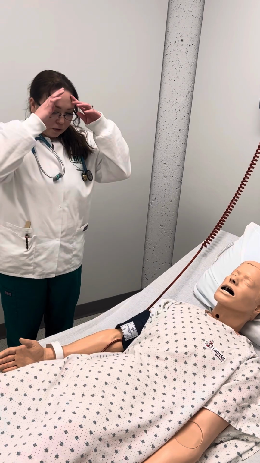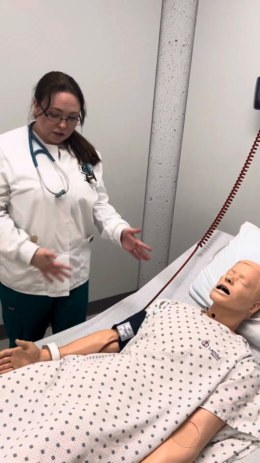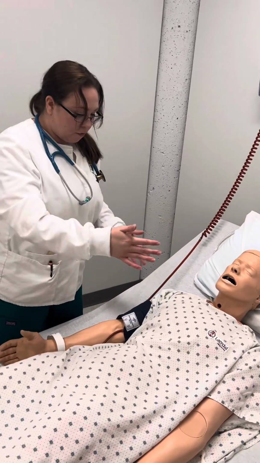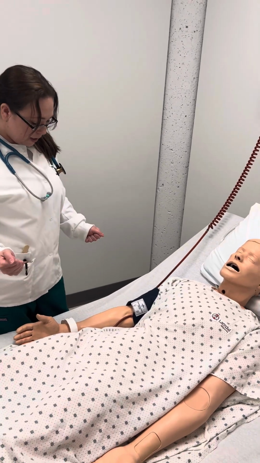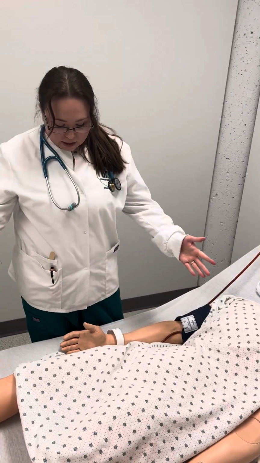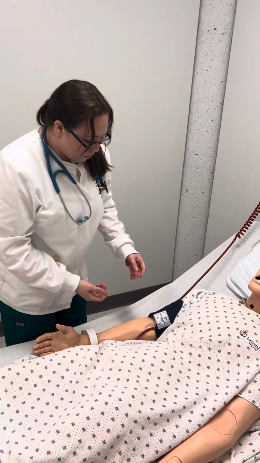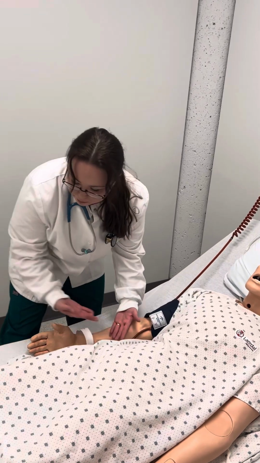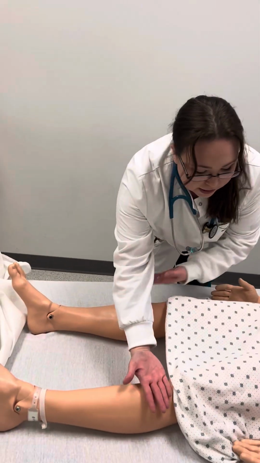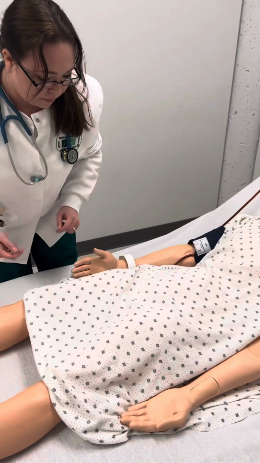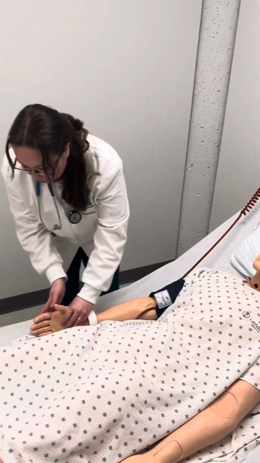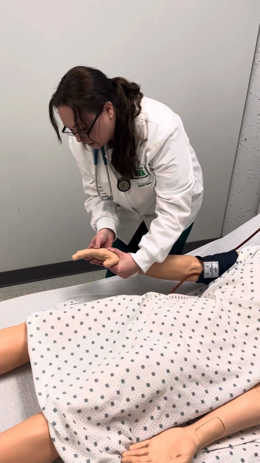Next, I'm going to assess my patient's extremities. The patient's overall skin color is normal to their ethnicity. Hair is distributed evenly. I am going to assess my patient's temperature with the backs of my hand, and the temperature seems to be warm. Next, I'm going to assess my patient's fingernails. The fingernails are clean and pink.